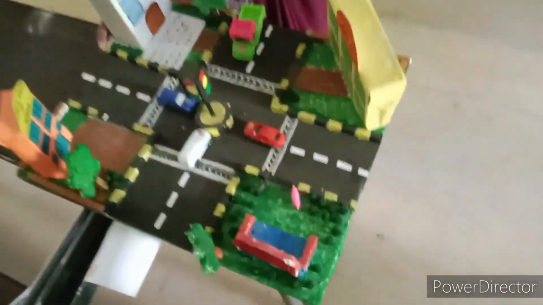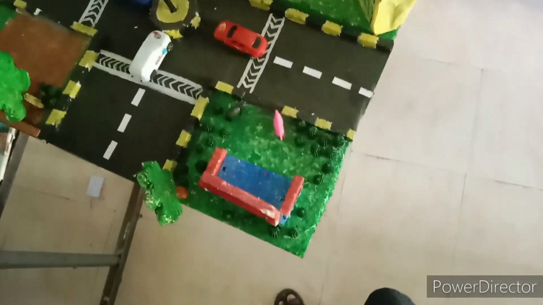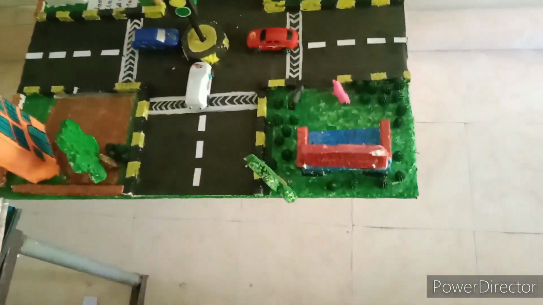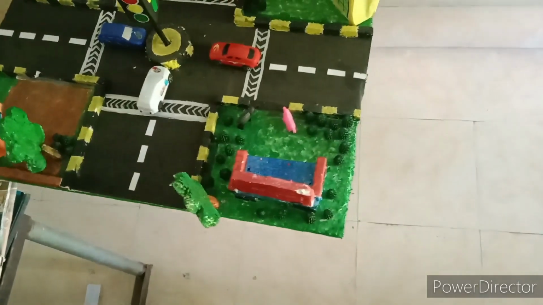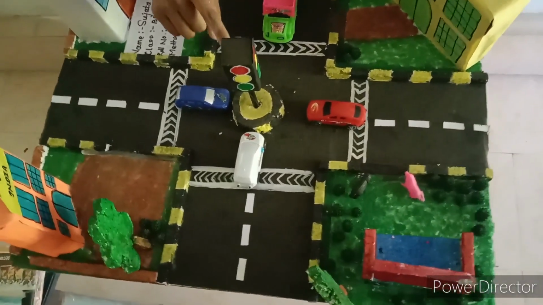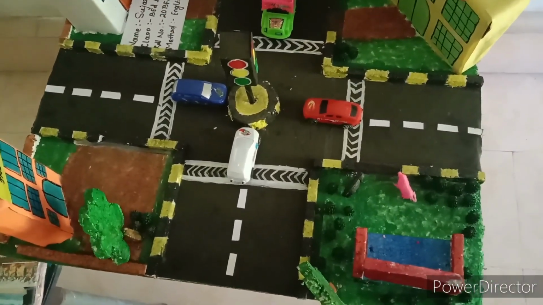This is the model of road accident, or road safety week. Okay. Different colors. How many colors are there? Three colors. So tell me, red sign. Stop. And then yellow. Wait, to be prepared or to be alert to go. Okay, and then green says go. So this is the traffic rule we should always follow to reduce accidents.